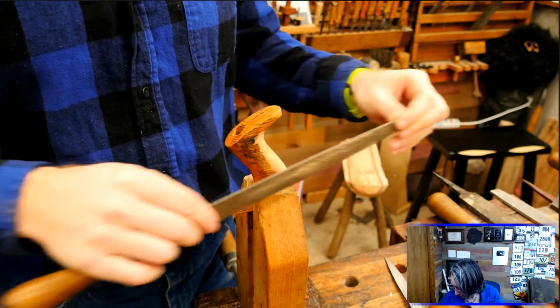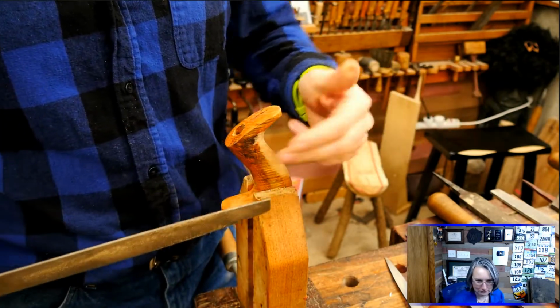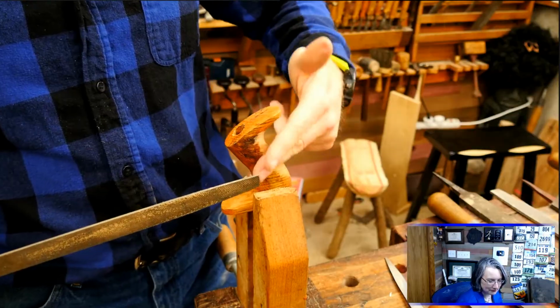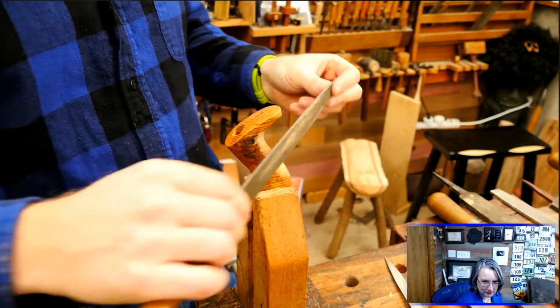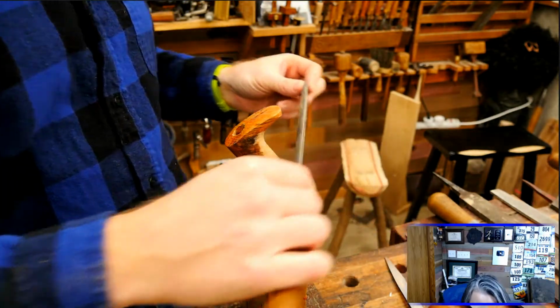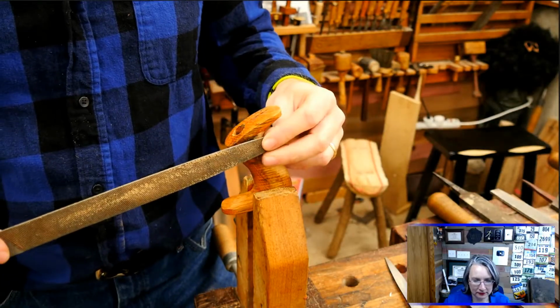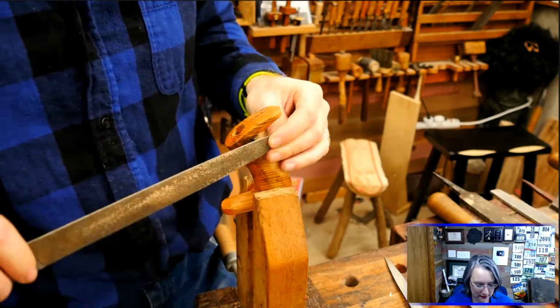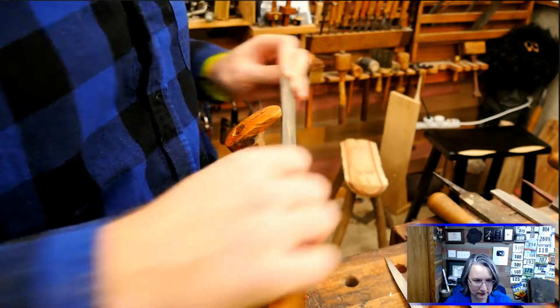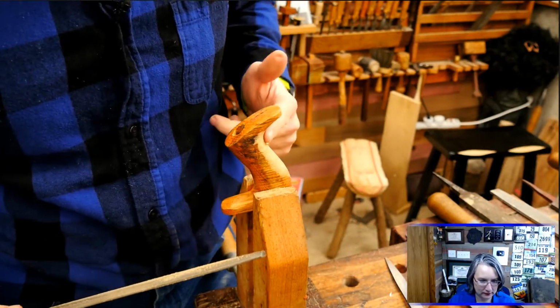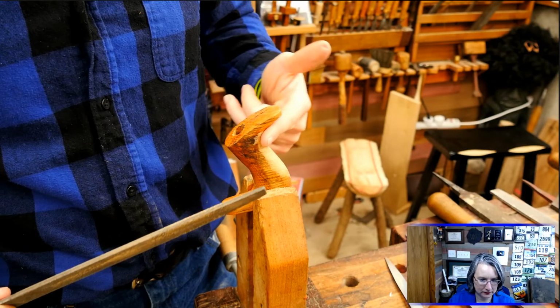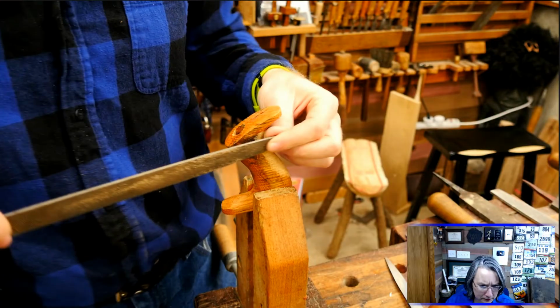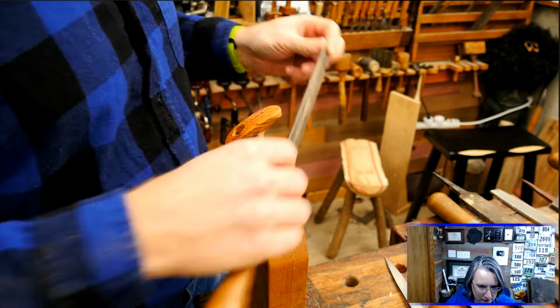And as I do it, I'm not just moving along one line. I'm actually doing a compound surface here. So I'm going to be moving the file across this way, at 90 degrees. So with one movement, I can go all the way around. And I can get a really nice, clean, smooth, rounded surface as long as I rotate my body and work the file from end to end.